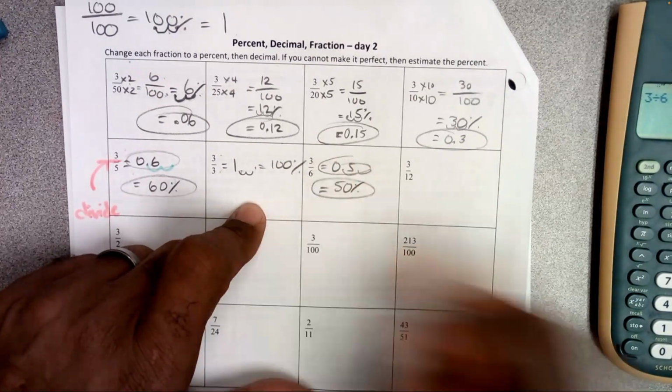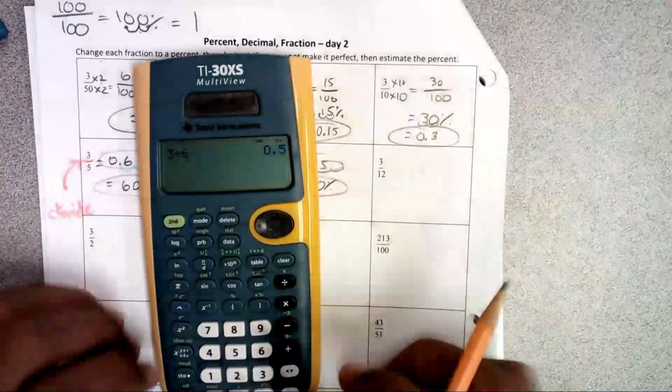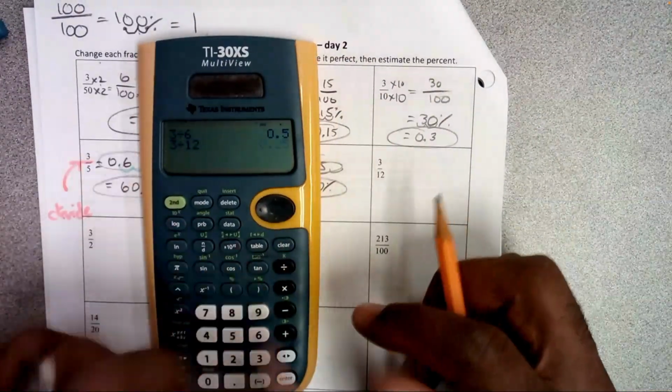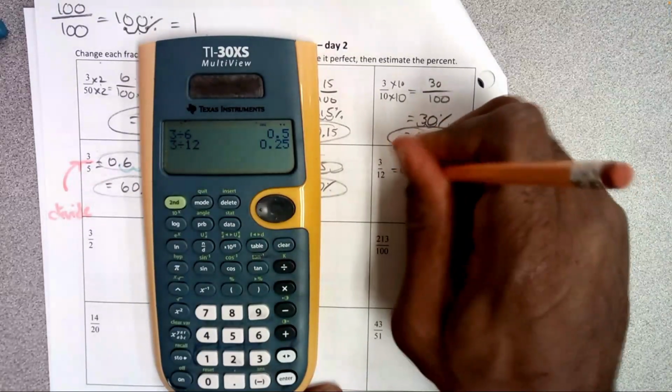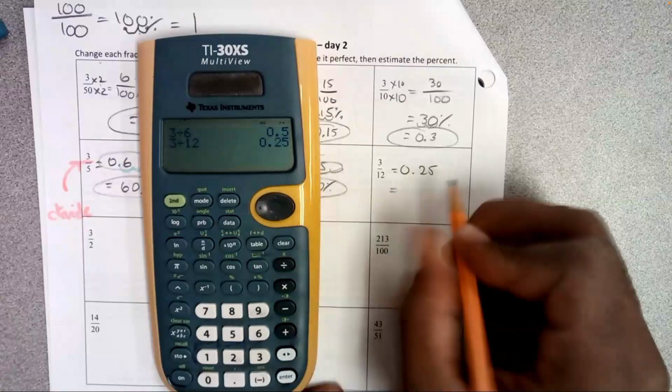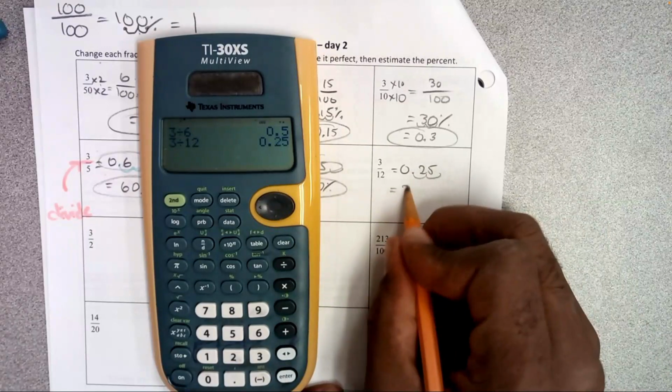Okay, same thing here. I'm just going to divide it. 3 divided by 12, and you can see that's 0.25, or 1/4. And if I move that decimal, that's 25%.